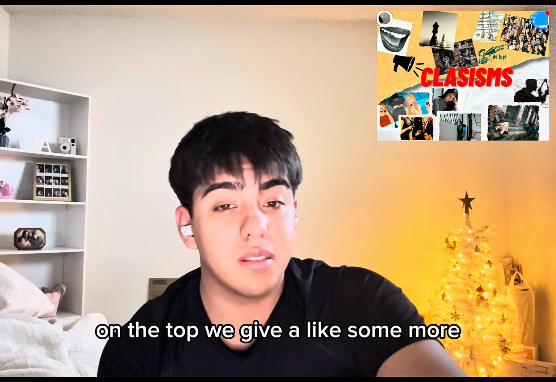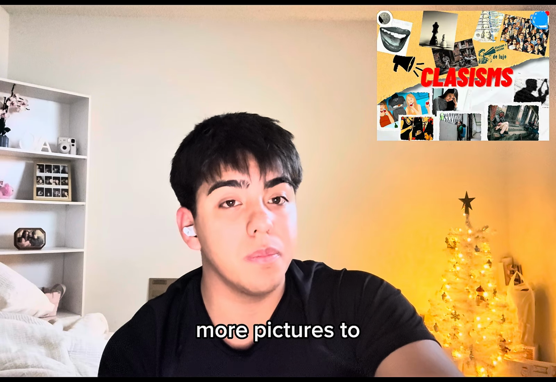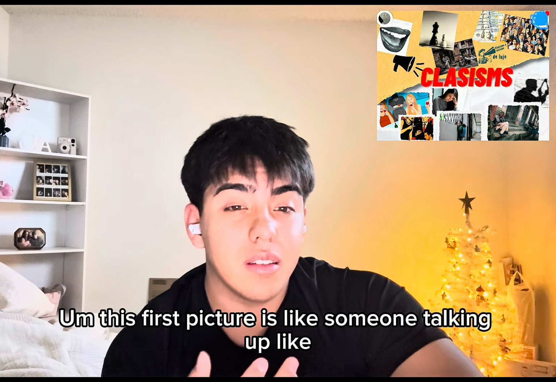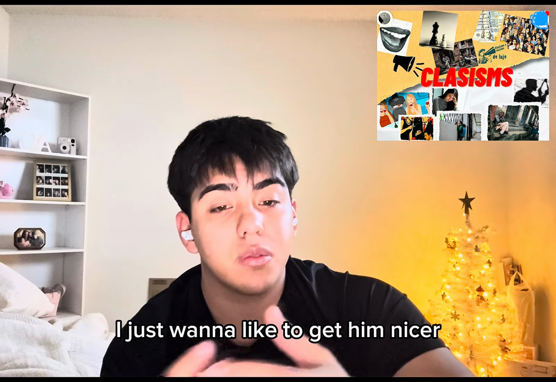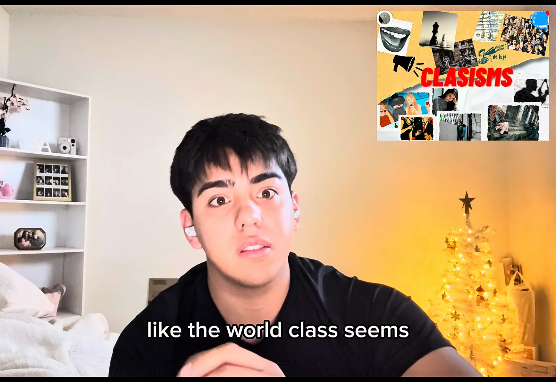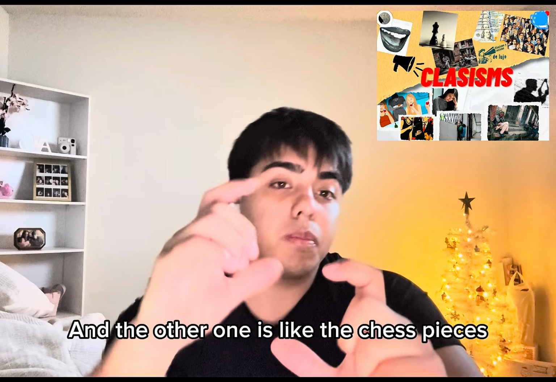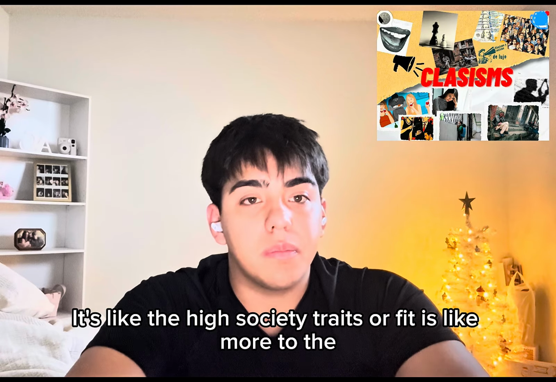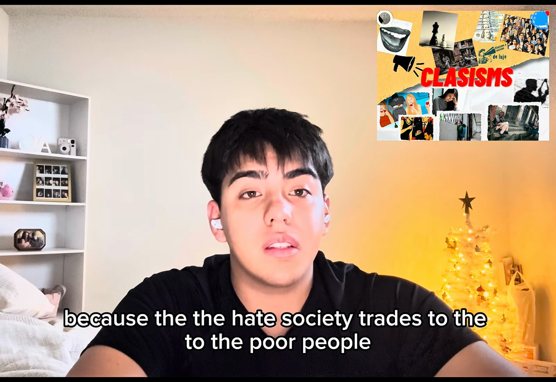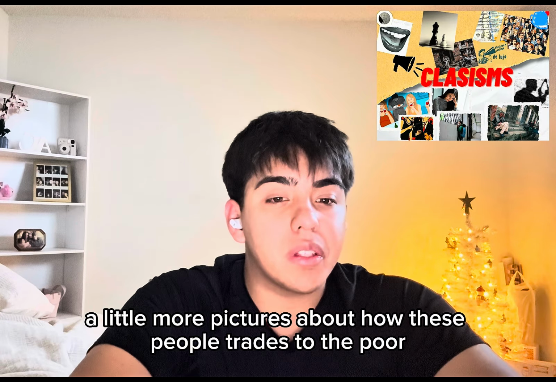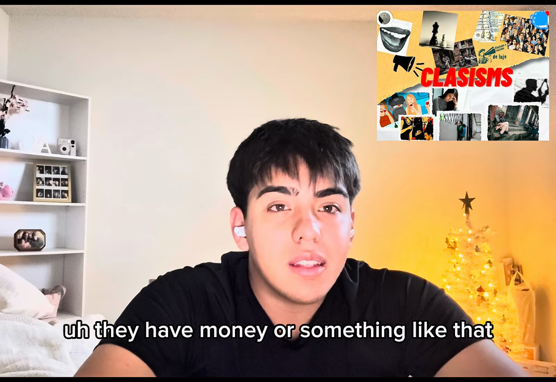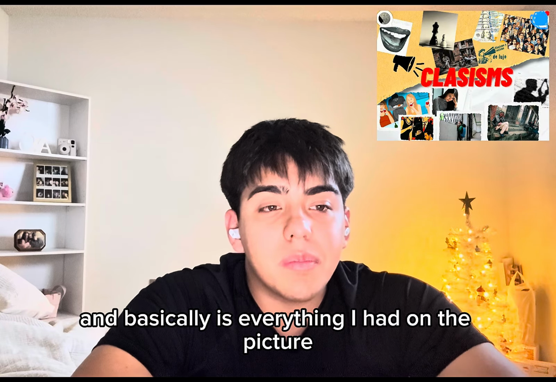On the top, we put some more pictures to explain a little more about the high society, the people who earn more money. The first picture is someone talking loudly, making noise, like the word classism. The other one is chess pieces. It equates the high society's traits to the poor people, and shows a little more about how these people treat the poor, and how they have money. Basically, that's everything I had in the picture.